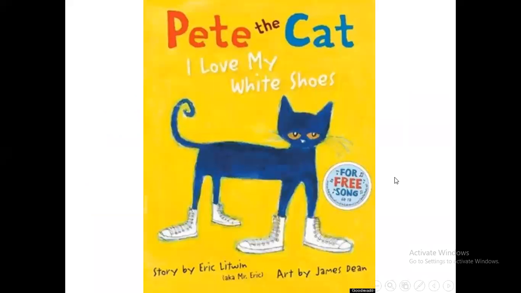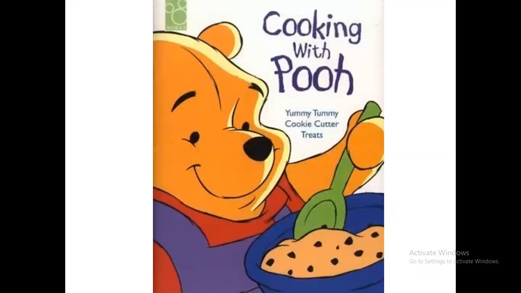Let's see some examples. Pete the Cat. We capitalize the letter P in Pete, the letter C in Cat, but we didn't capitalize the article there because it's not an important word unless it's the first word of the title. Cooking with Pooh. Look at here. We didn't capitalize with because it's not an important word. Okay.